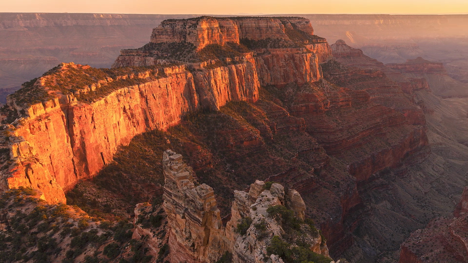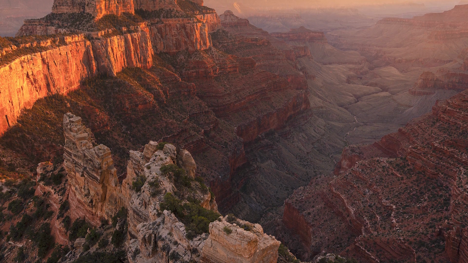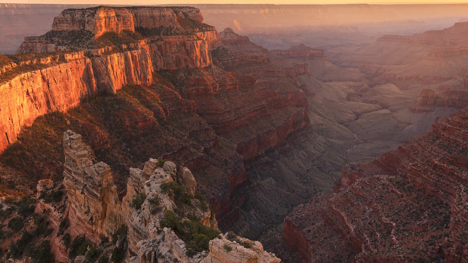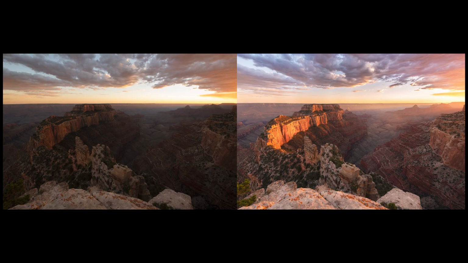So you have a wide range of tonal values separating the layers of the landscape. You have the darker shadows down in the canyon where the light isn't touching. You have some soft diffuse light on the canyon walls, and down in the middle of the canyon you have the subject, which is the brightest and most contrasty part of the scene. Now let's take a look at another example.